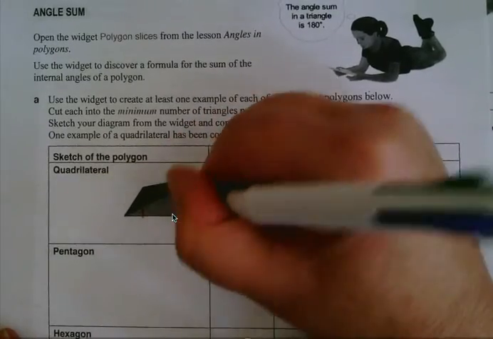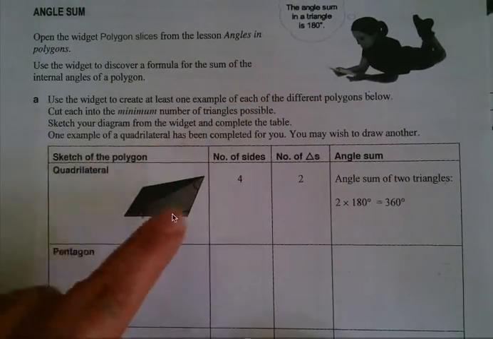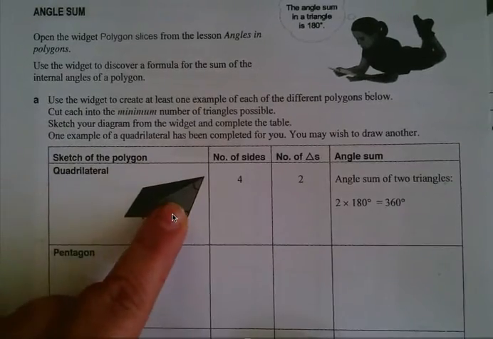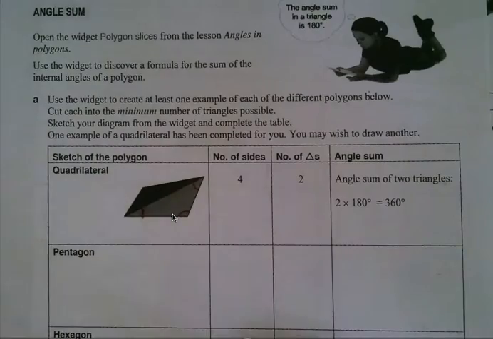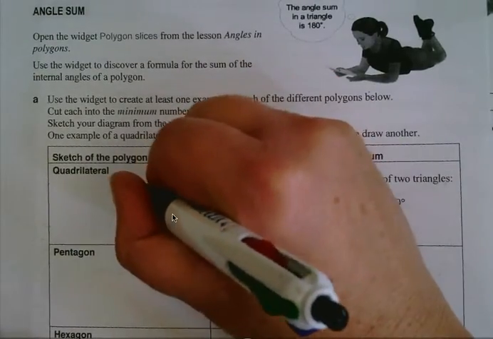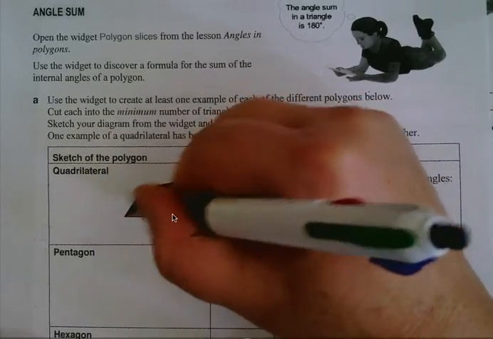So if I've got 4 sides, the number of triangles that can be made out of a quadrilateral is 2. So therefore the angle sum of a quadrilateral we know is 360, but it is the sum of the 2 triangles. I've got these 3 angles there, and then I've got those 3.